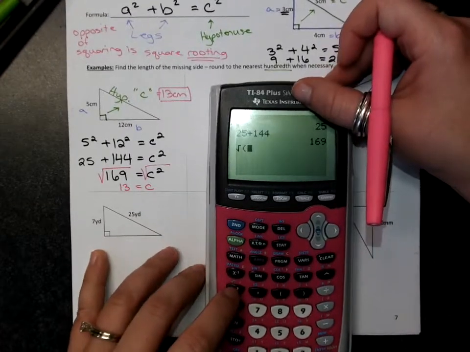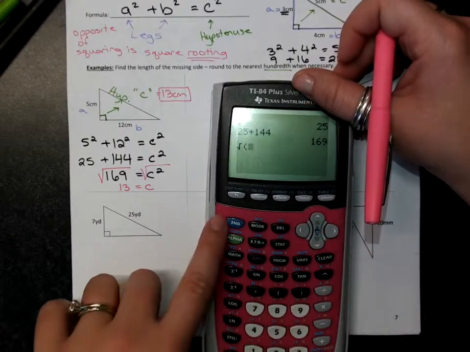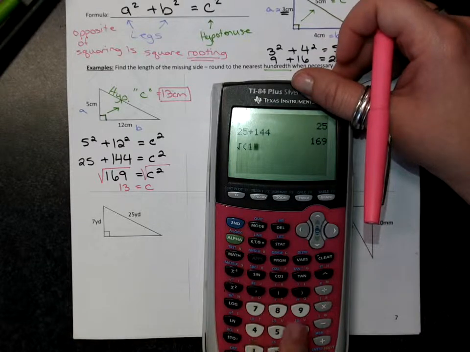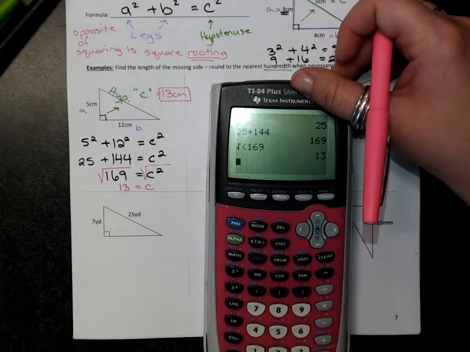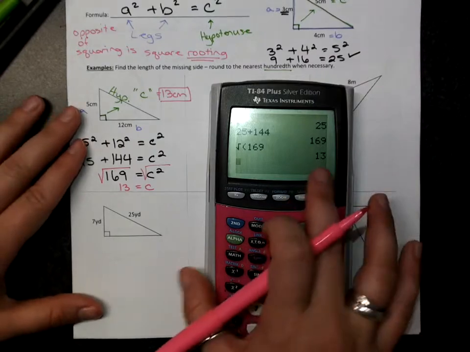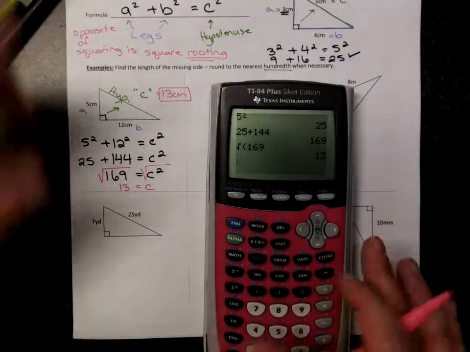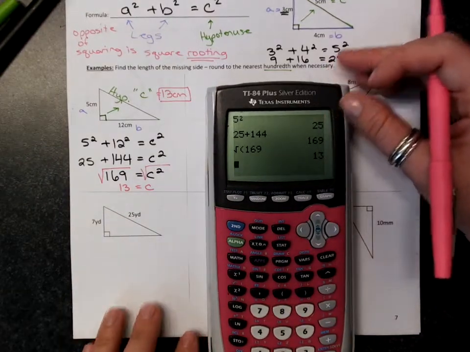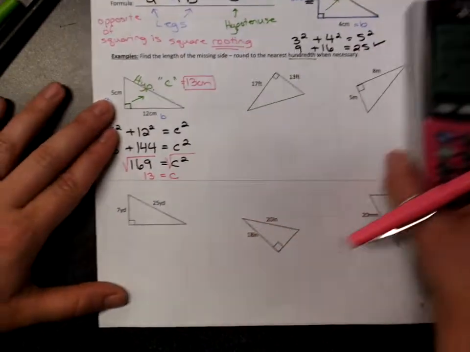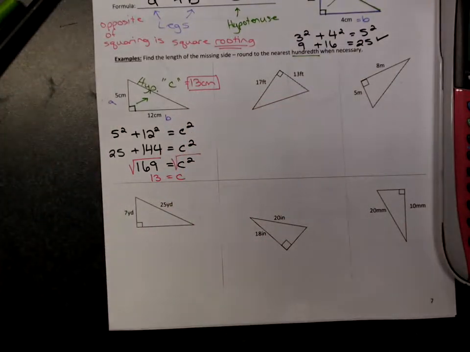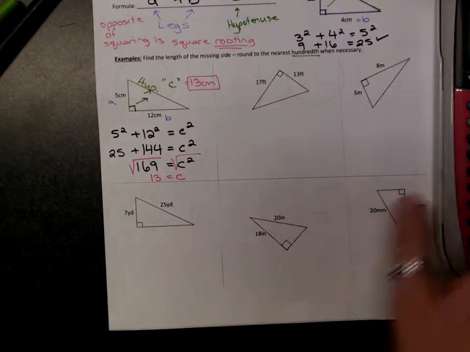Sorry about the glare. So you have to hit second x squared to get to that square root button, and then 169, enter. And you get 13. So the bigger calculator, it's a little bit different to get to it. Alright, and you can practice that as we go, and if you get stuck, you can ask me during class. But the answer to the first example is 13 centimeters.